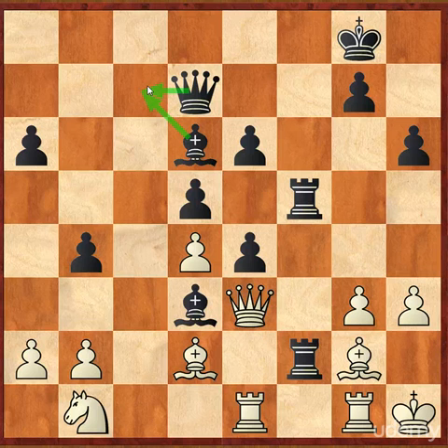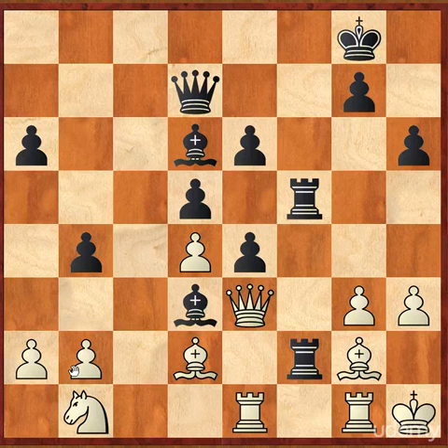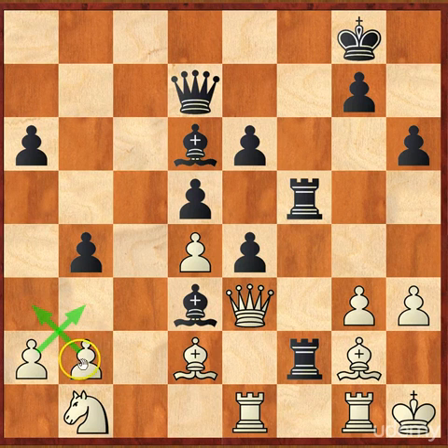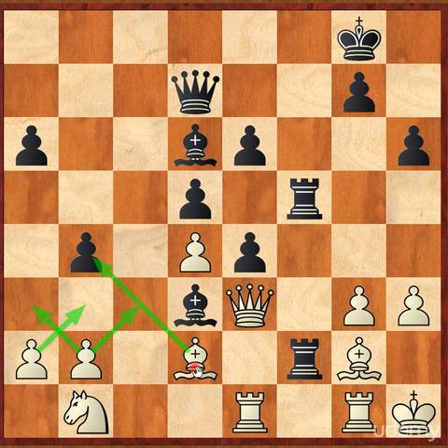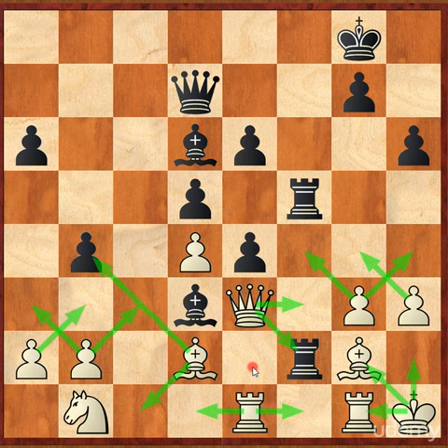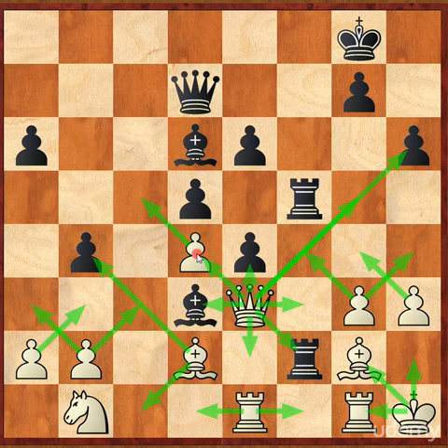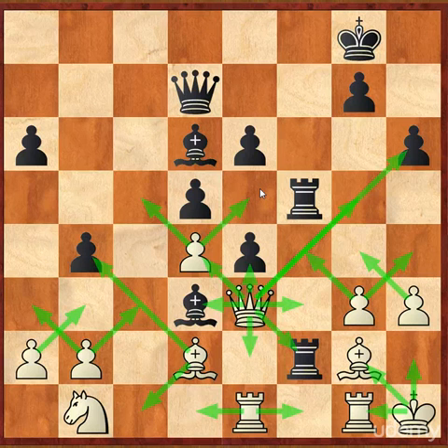Well, what are you waiting for? Let's start calculating. Let's take a look at how many squares white controls first. Alright, so we have 1, 2, 3, 4, 5, 6, 7, 8, 9, 10, 11, 12, 13, 14, 15, 16, 17, 18, 19, 20, 21, 22, and 23. So it turns out that white is controlling a total of 23 squares. It's important to keep that in mind.